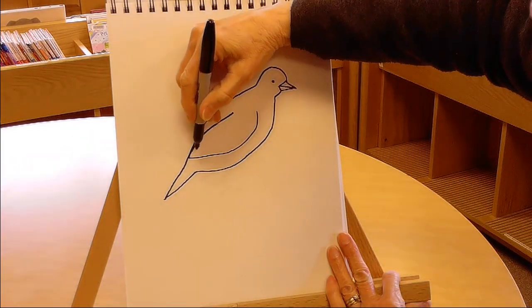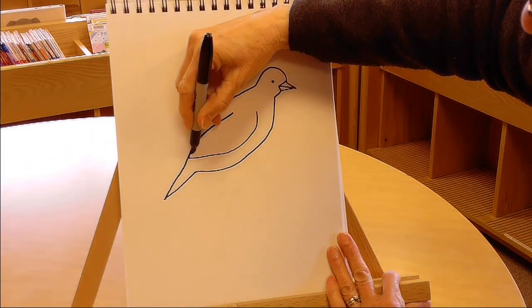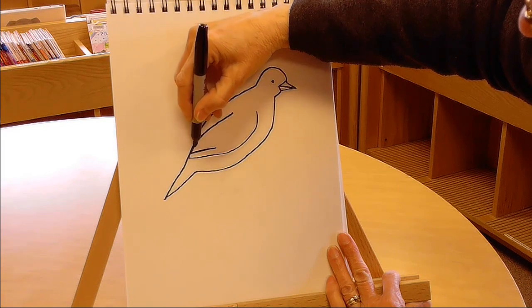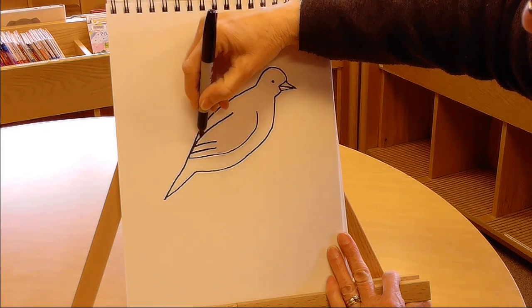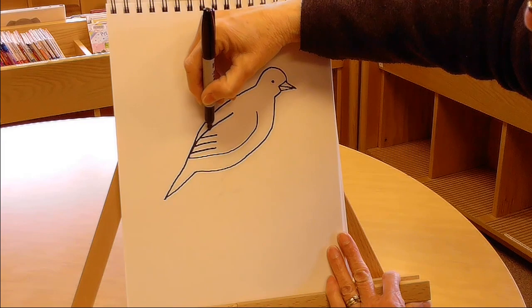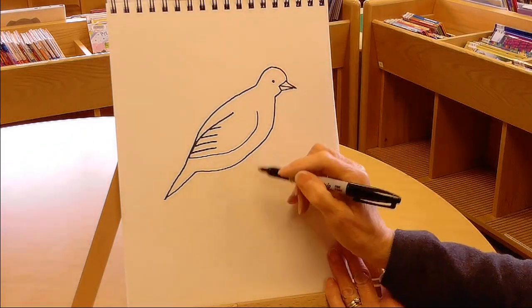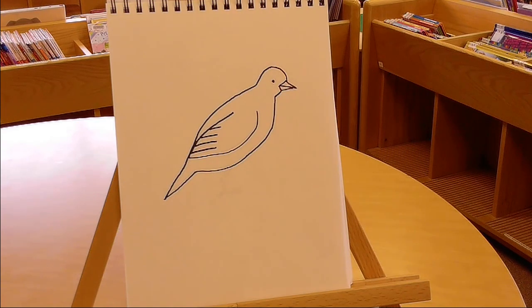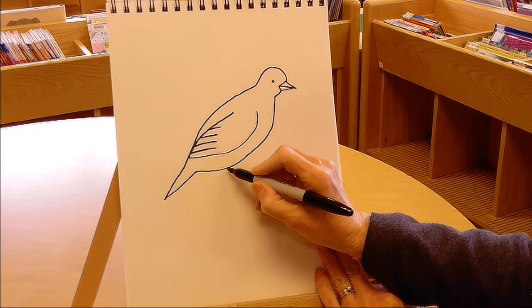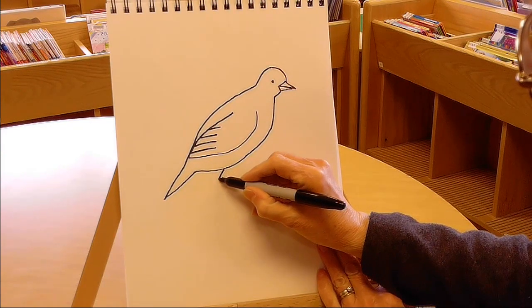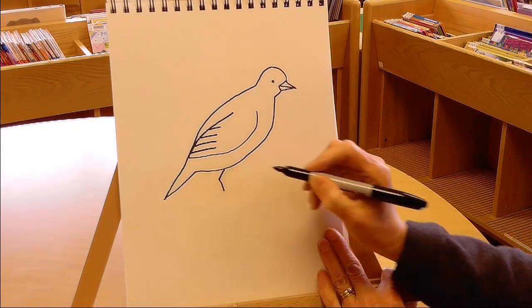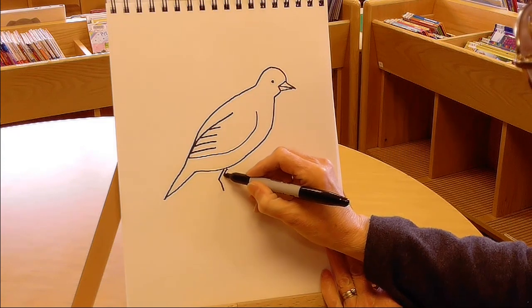Now if you want to make it look like he's got some feathers, you've got some fairly straight lines that come in like this to indicate feathers. He also has to have legs to stand on unless you're putting him in a nest, which you could do. But his legs are bent a little bit, kind of backwards from ours.